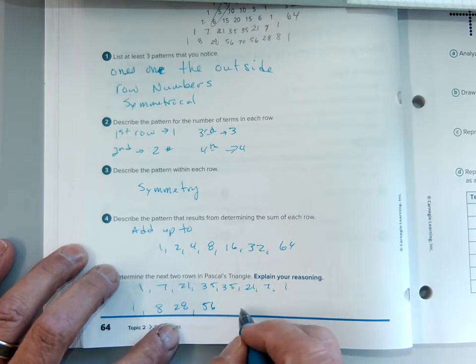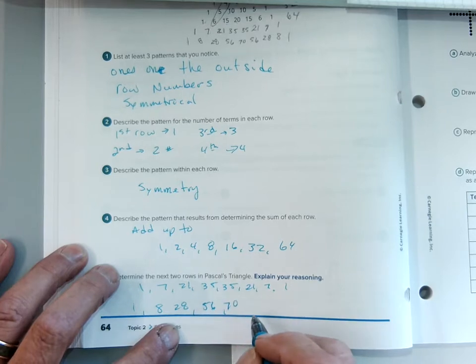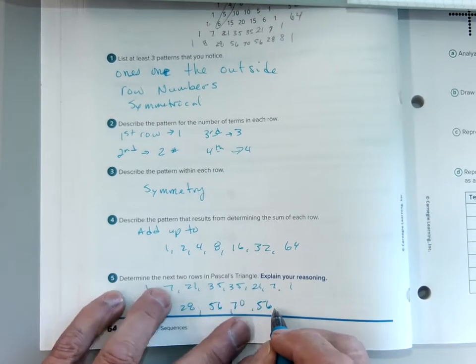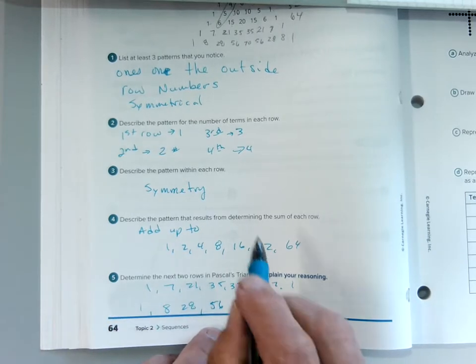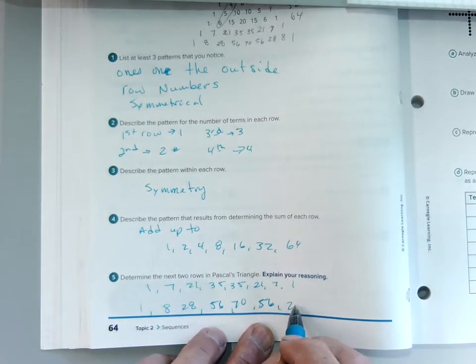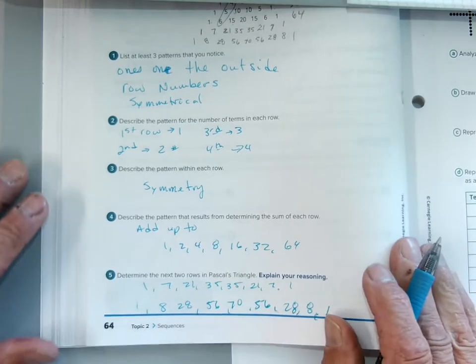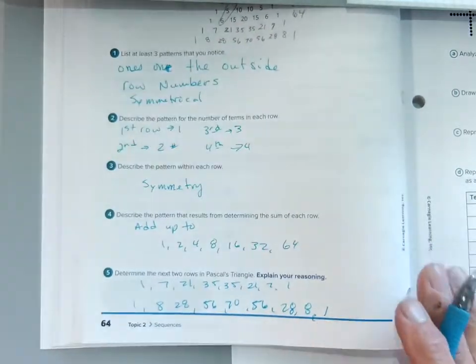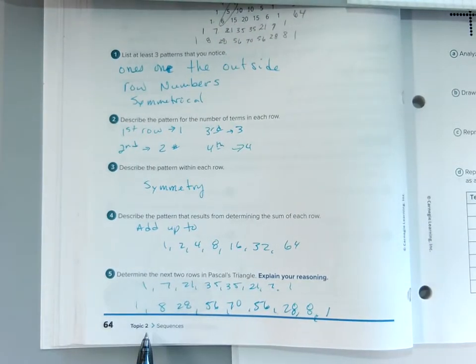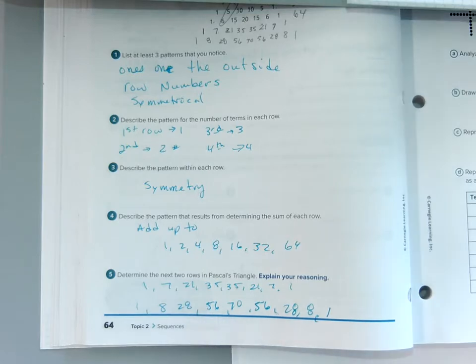56, 70, 56 again, 56, 28, 8, and 1. I'm just repeating these numbers. And I can keep building by adding up, getting the number, adding up, getting the number. Okay, so that's Pascal's triangle.